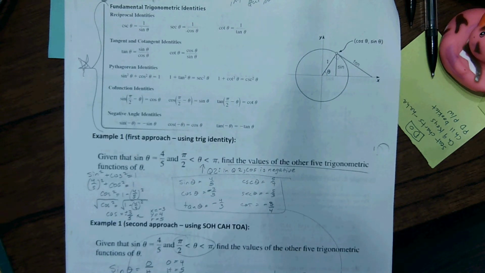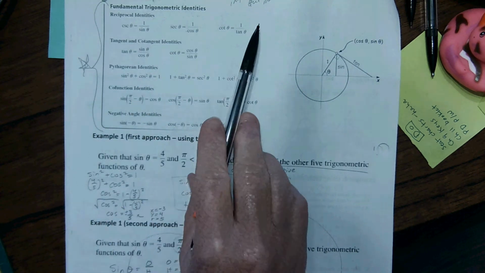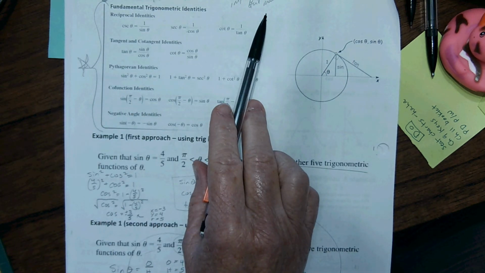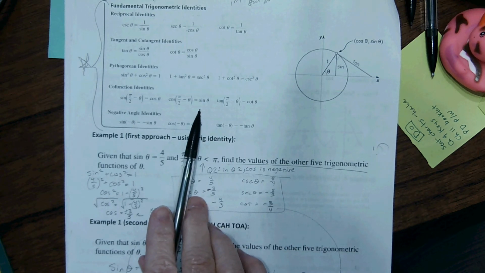This is page 22 of our booklet. These trig identities are pretty important for future math classes. You want to make sure that you are familiar with them. I'm not going to make you memorize them, but be familiar with them.